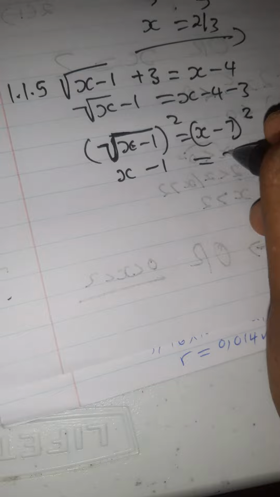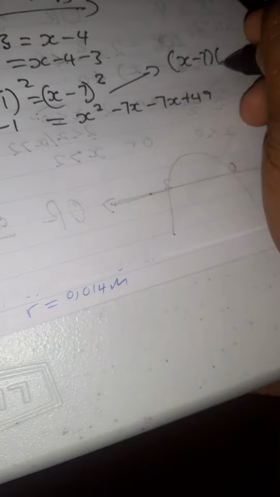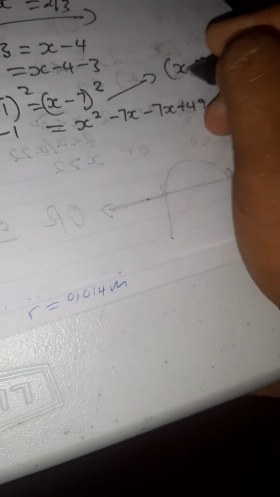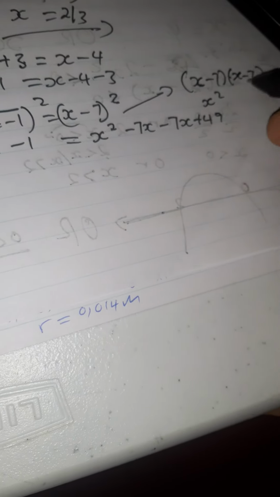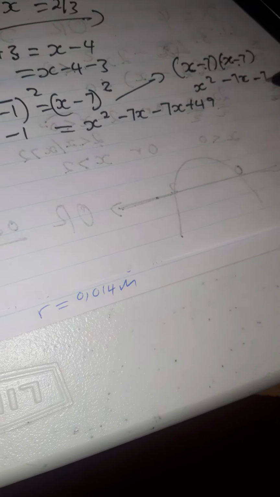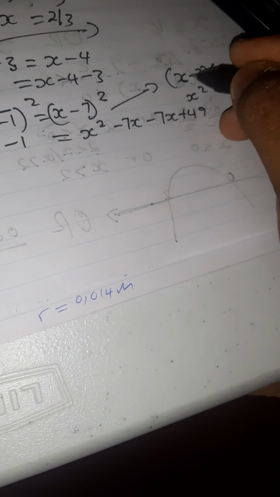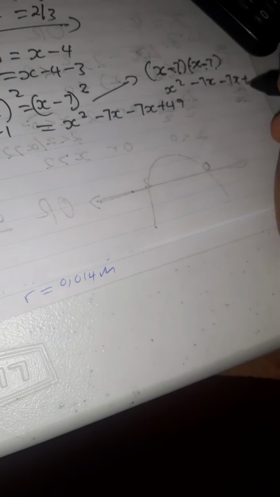Then ln, I'm going to be left with x minus 1 is equal to, let me expand this directly, x squared minus 7x minus 7x plus 49. Let me show you. x minus 7, x minus 7: x times x is x squared, x times negative 7 is negative 7x, negative 7 times x is negative 7x. A negative and a negative is a positive.